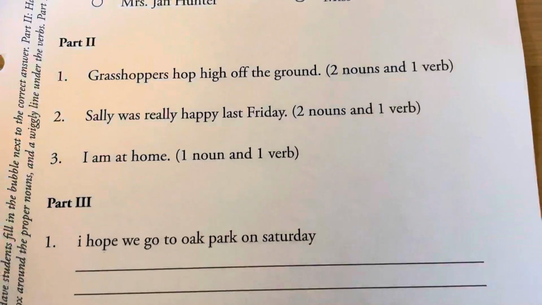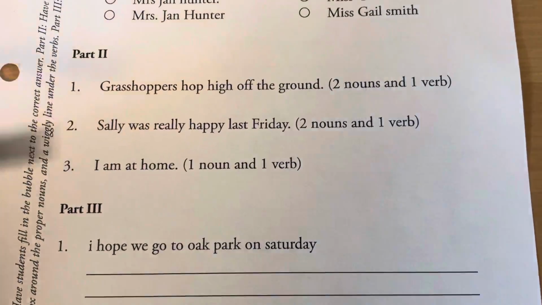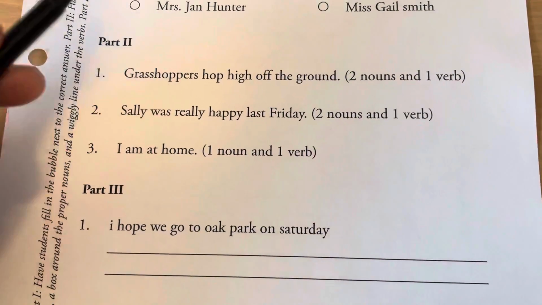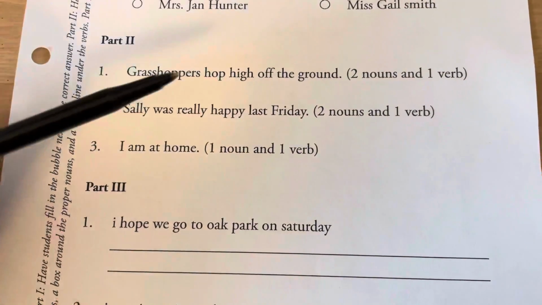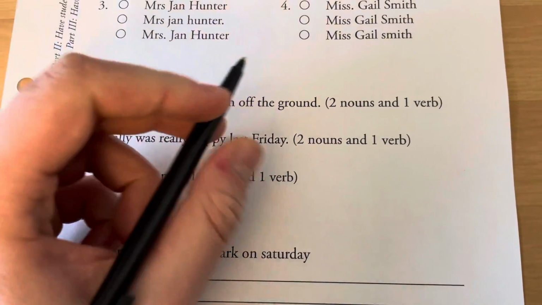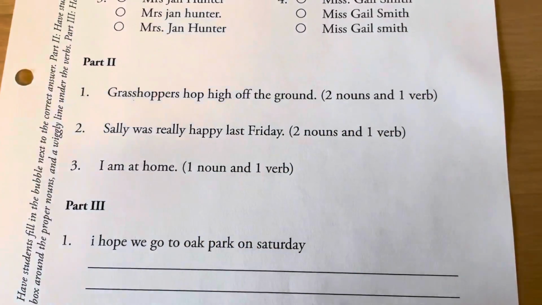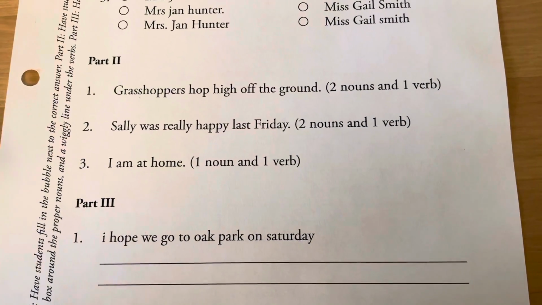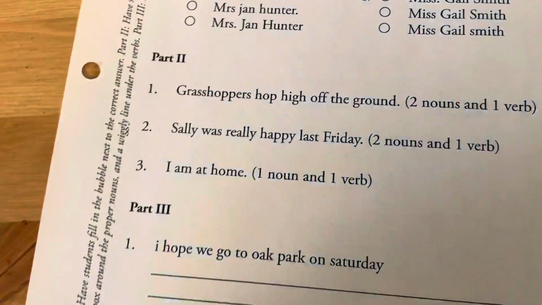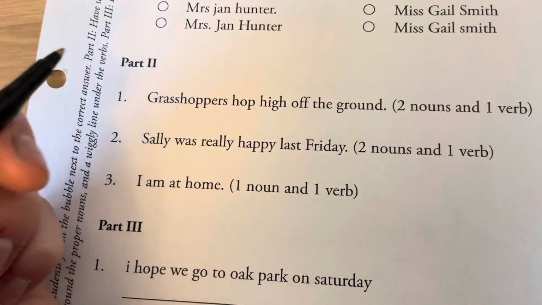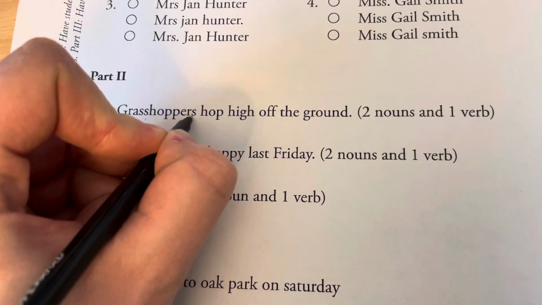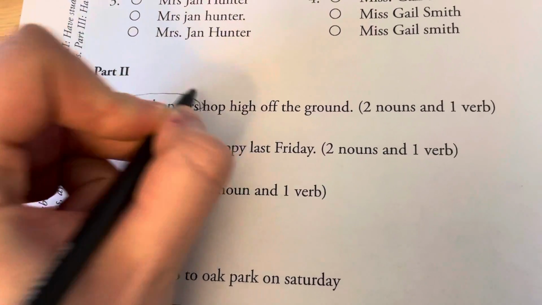Next one, we have part 2. We are fixing this. We have 2 nouns and 1 verb. So I look for grasshoppers hop high off the ground. I'm looking for my nouns. So I know my grasshopper is a noun and the ground is a noun. But what I do have to do on top of that is I have to circle my common nouns and square my proper nouns. But I don't see any names of any things, so I can just circle grasshoppers.